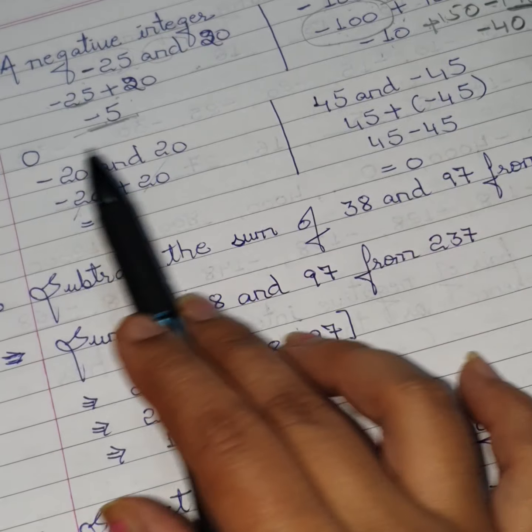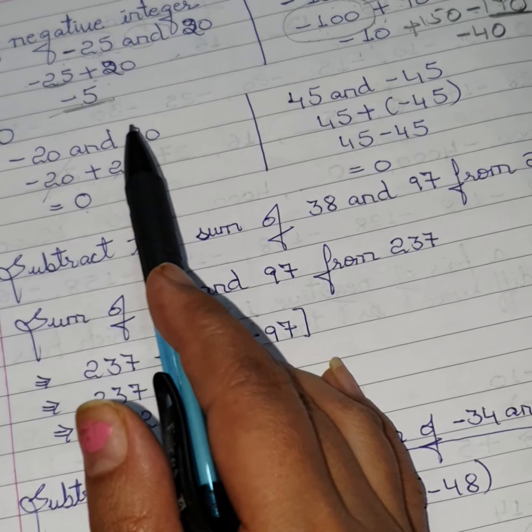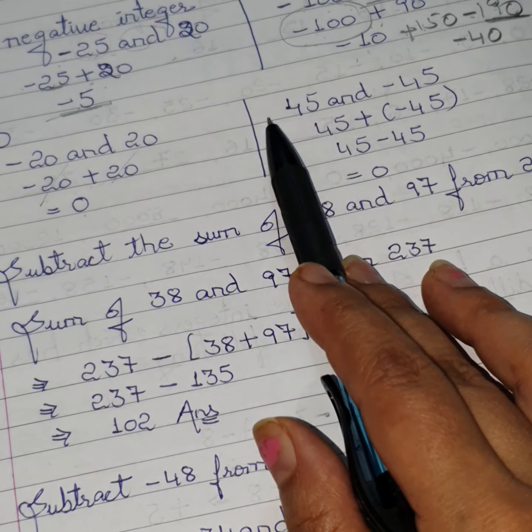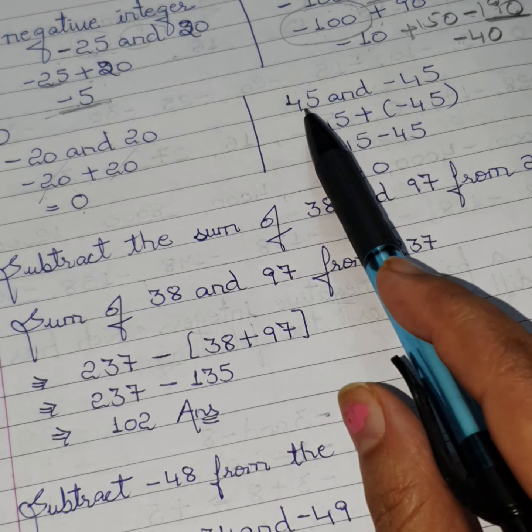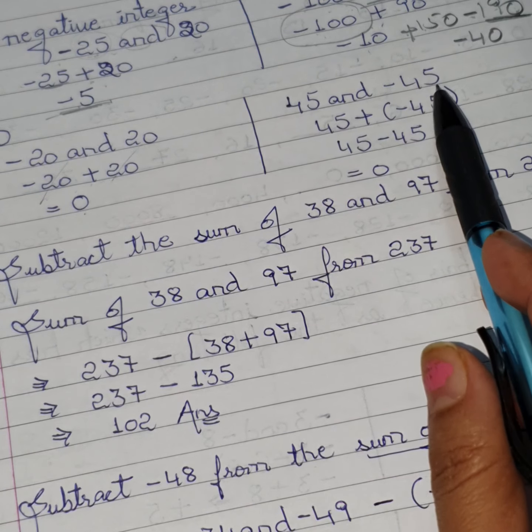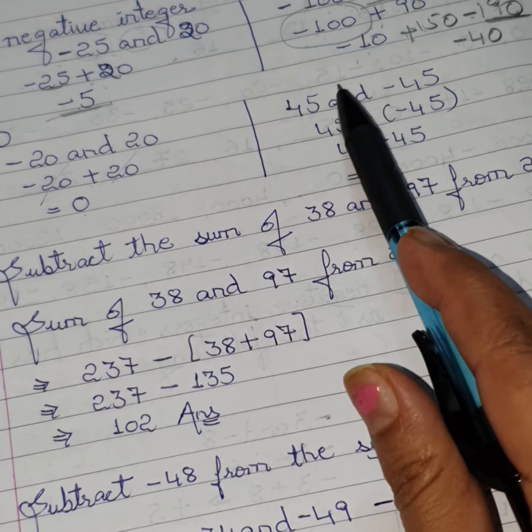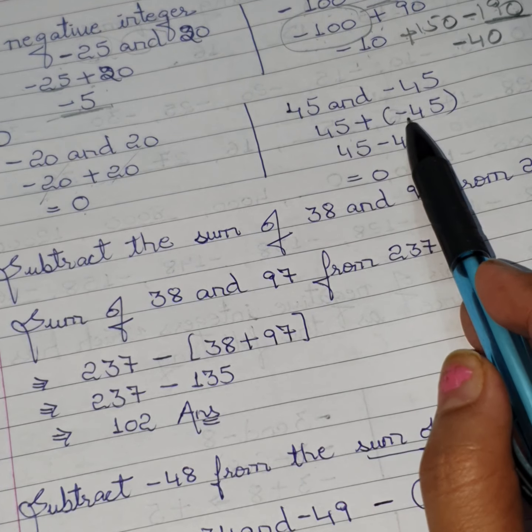Okay, here I have taken negative firstly and then positive. So I have taken one more example where I have taken positive firstly and then negative. Any same numbers you can take. So I have taken the next example as 45 and minus 45. So 45, in place of 'and' will come plus, and then minus 45.